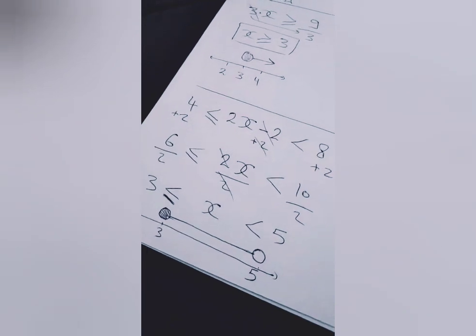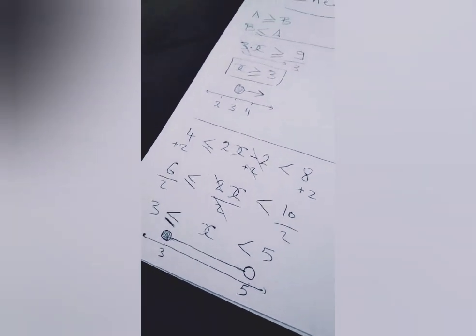Now, let me show you another inequality that has three sides, and let's see how we solve them and then put them on a number line. Let's put this here.